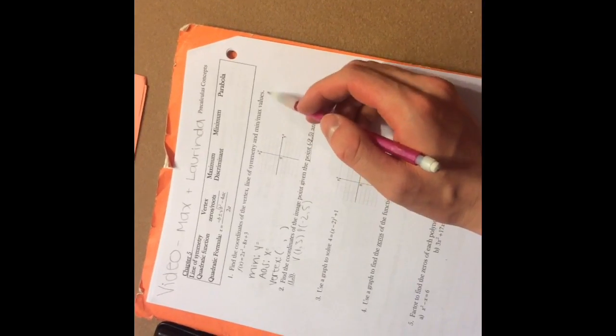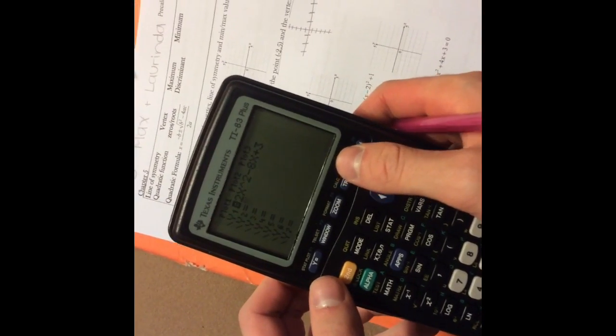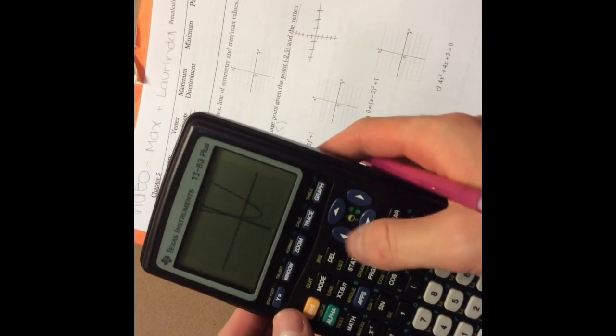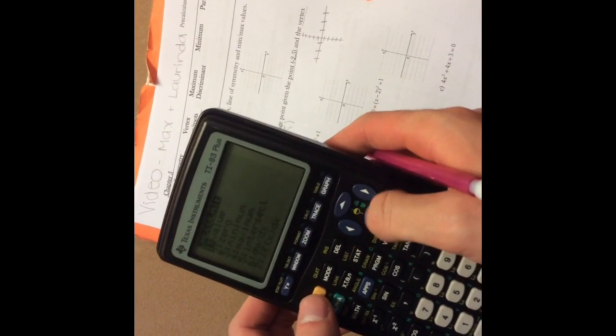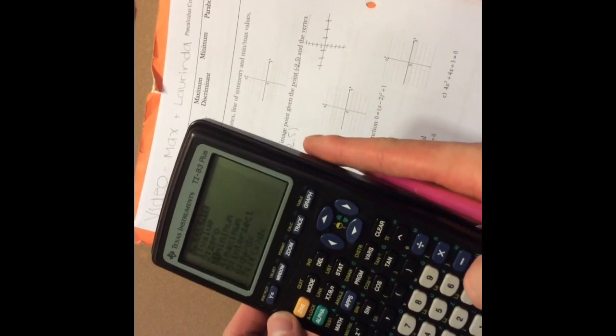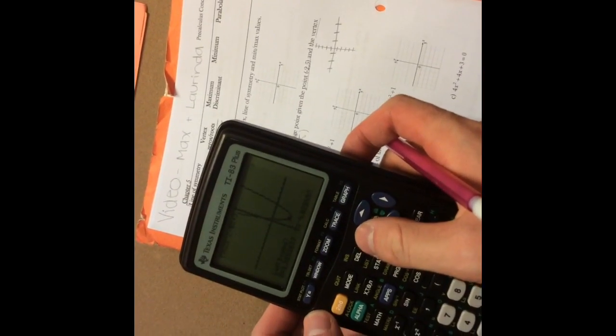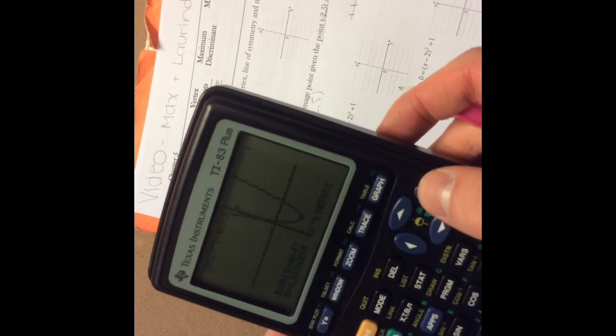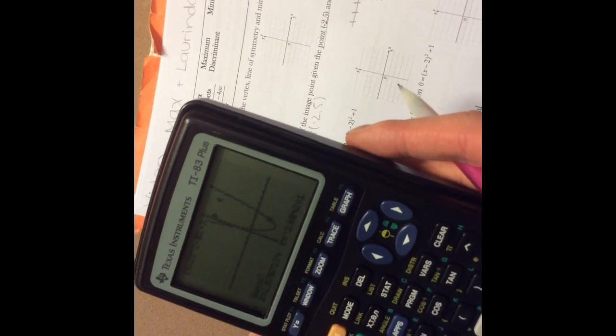Alright, chapter 5, number 1. Find the coordinates of the vertex, line of symmetry, and minimum or maximum values. Okay, so we start by putting that equation into the calculator, click graph, and then we click second trace. To get the minimum, we click number 3. Then we go left bound, enter, right bound, enter, and then enter one more time.